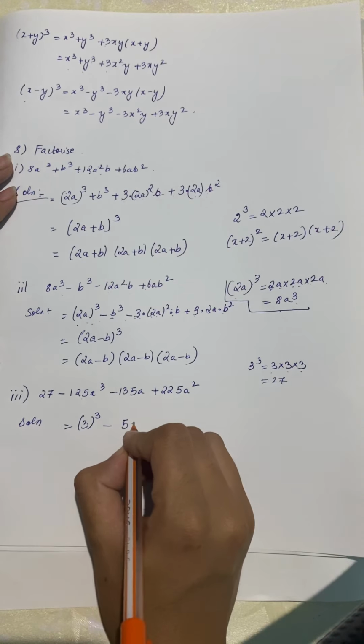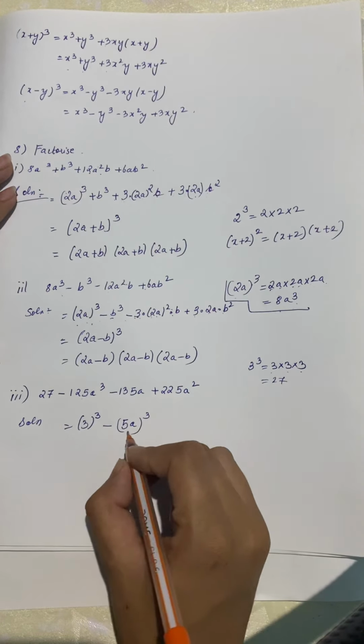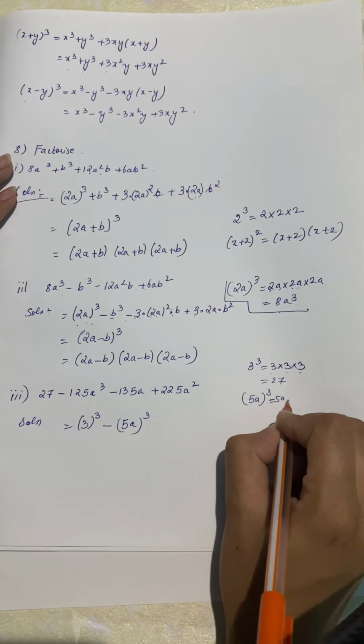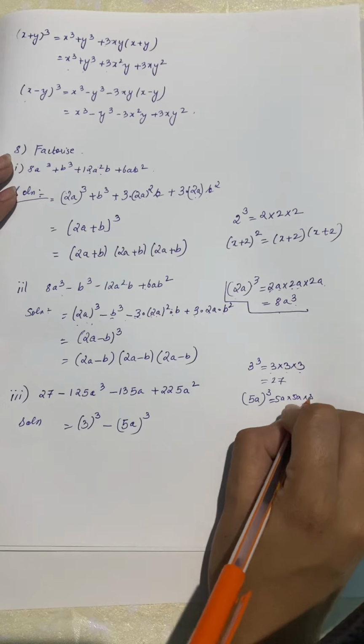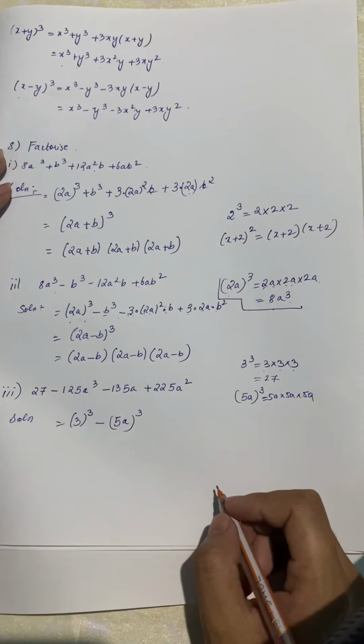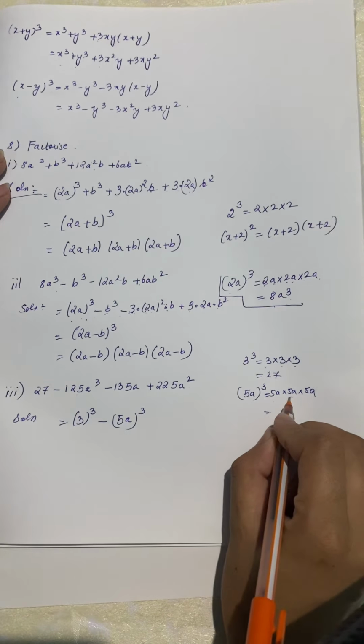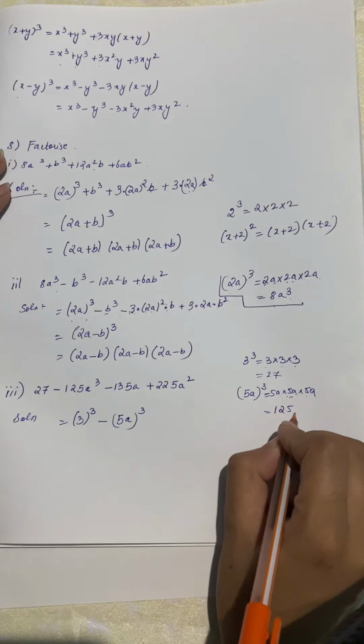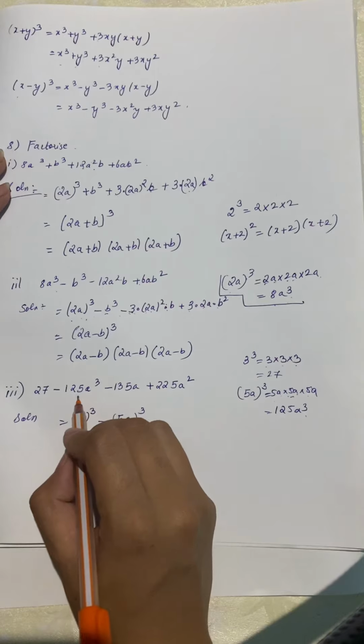Now minus 125, okay? 125 can be written as (5a)³, okay? Now you try it again. (5a)³ is 5a into 5a into 5a, okay? So when you do this, you will be getting 5 into 5, 25, 25 into 5, 125, and a into a into a is a³. So you end up getting back 125a³, right?